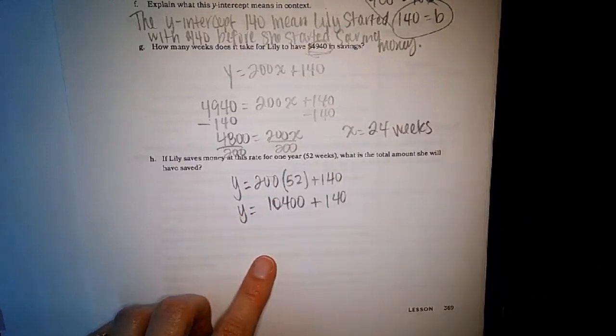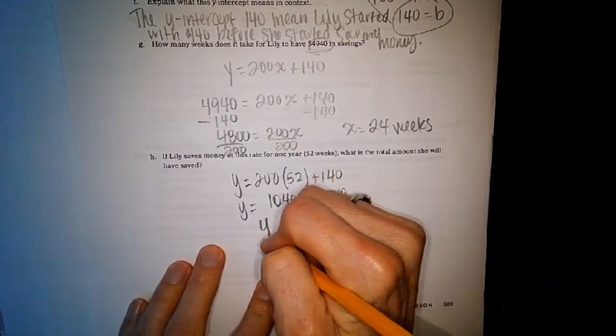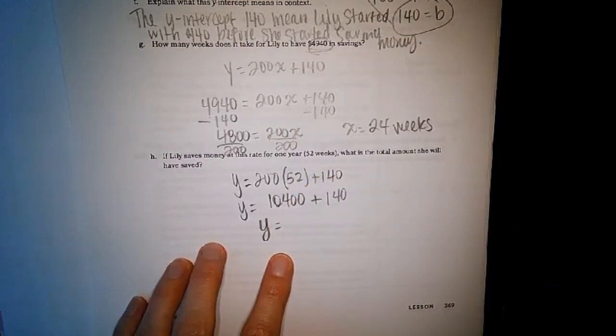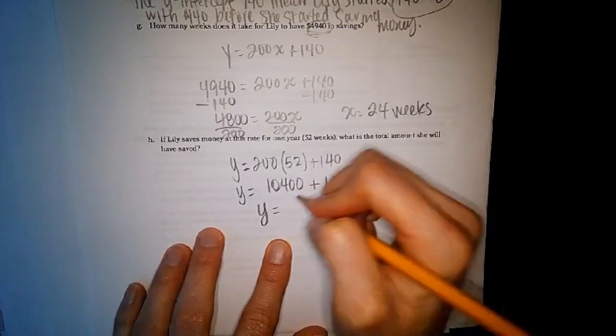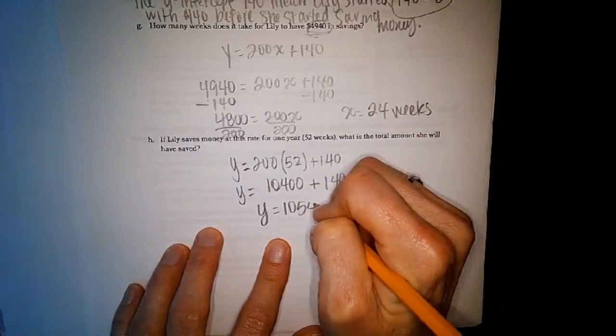So what's our total? $10,540. That's enough to buy a car. It's going to have a lot of miles. Okay, ready? Let's look at the next problem.